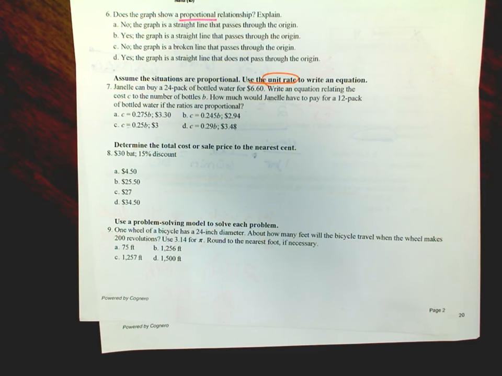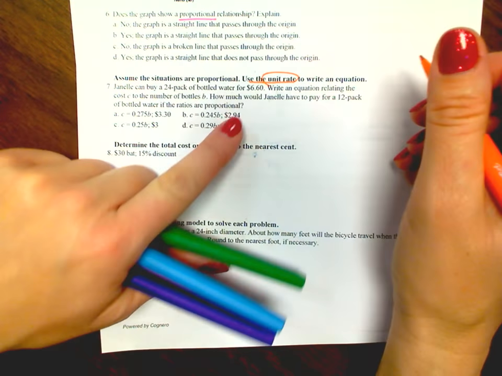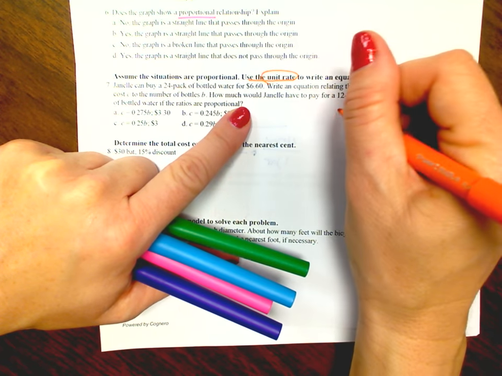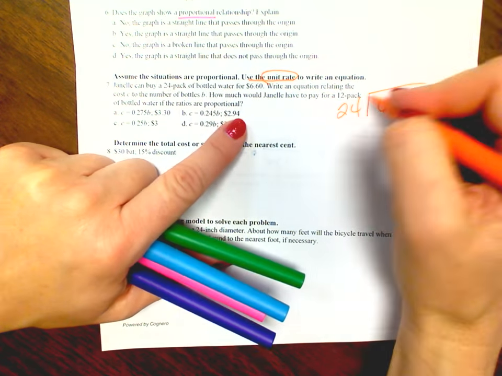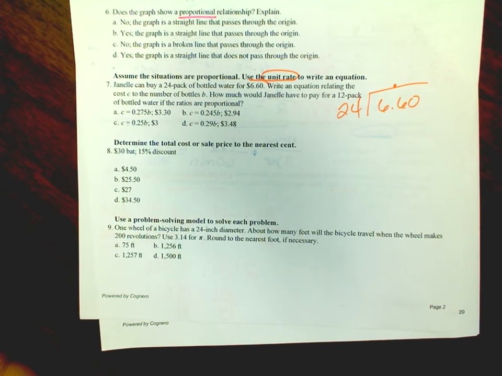How much would Janelle have to pay for a 12-pack of bottled water if the ratios are proportional? Find a unit rate. Well, we know that for $6.60, I can buy 24. So find this unit rate, and that will help you solve your answer.